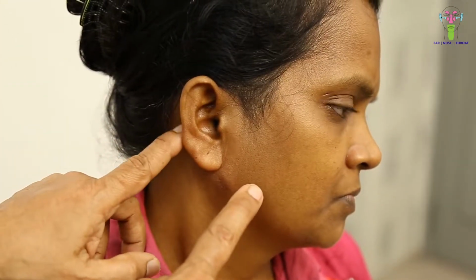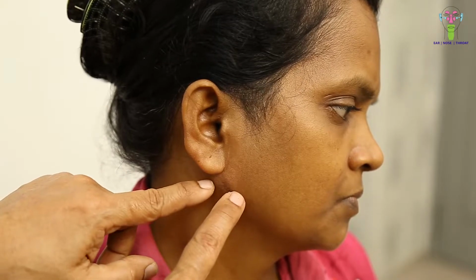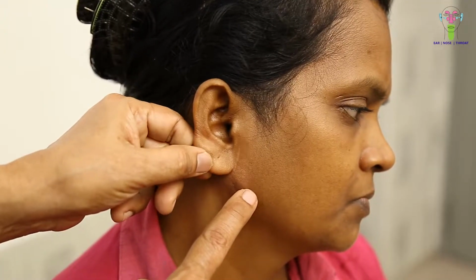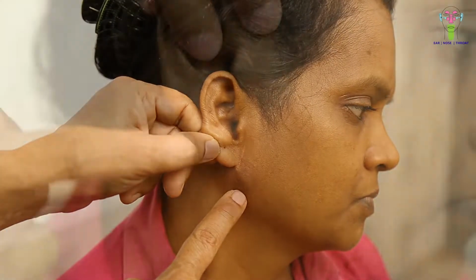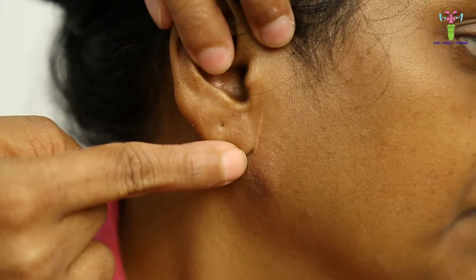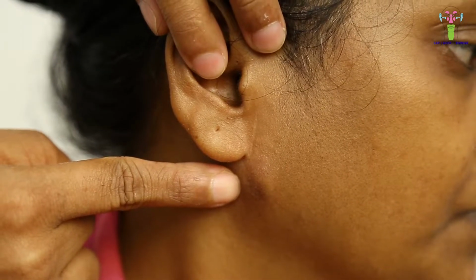Parotid is located in between the mastoid process and the angle of the mandible. And this is a small parotid lump. If the parotid lump is bigger, this earlobe will be raised upward like this. There is a visible scar around the lump, and there is discoloration also over the lump.